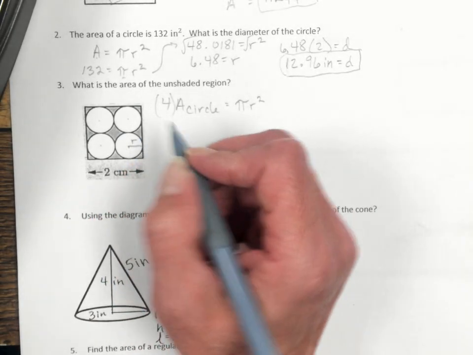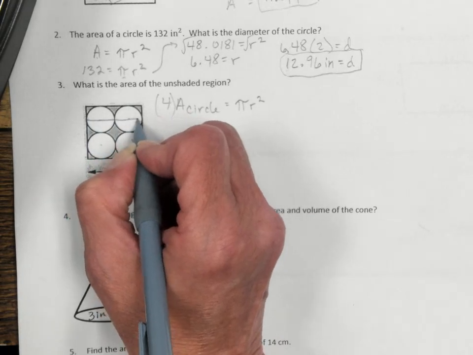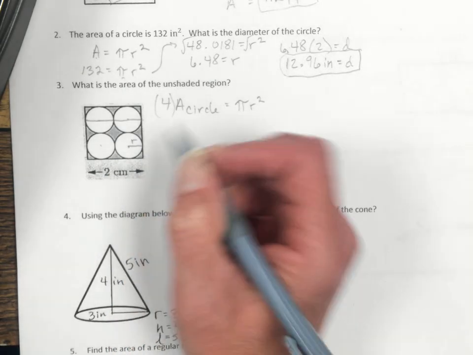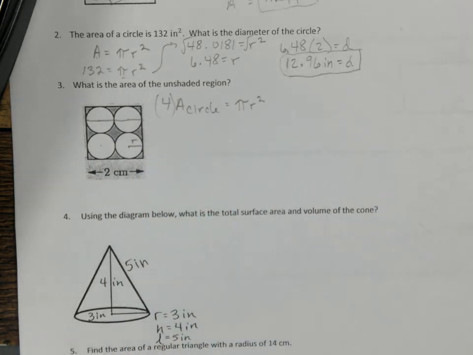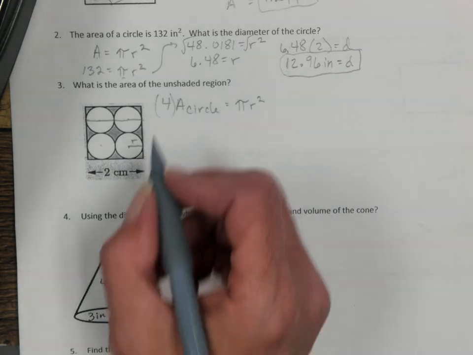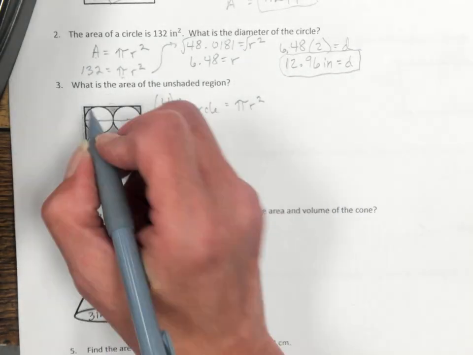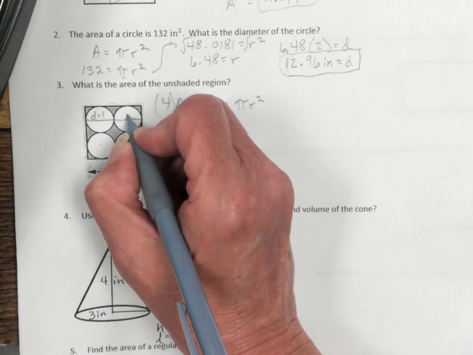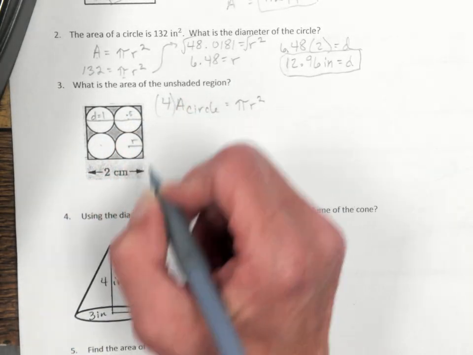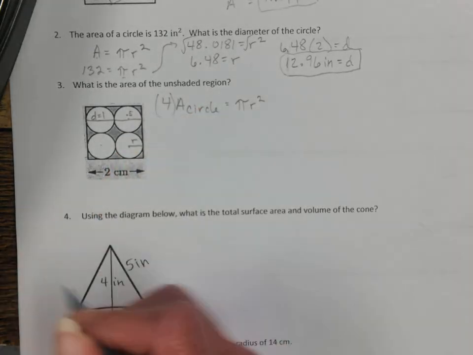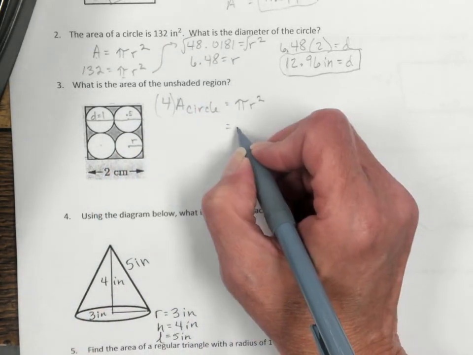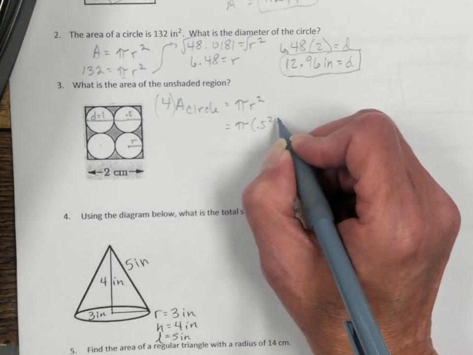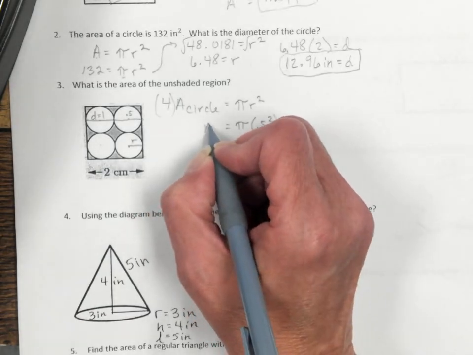That is my radius. And I am given that if I had 2 diameters next door to each other, they are going to measure 2 centimeters in total. So the diameter of a single circle is going to be 1. Now that's going to make my radius 0.5 centimeters. Right? So I'm going back over to my equation. Pi times the radius of 0.5 squared is going to give me my area.